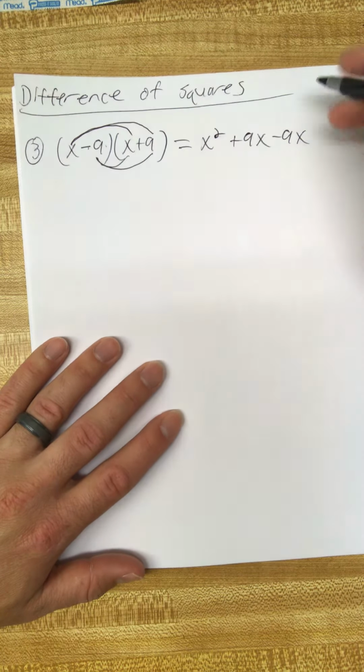So look what happens here. You have positive 9x, minus 9x. It's like you have $9, I take your $9, you have $0. So your final answer is just x squared minus 81. Okay? You don't write 0x. It's unnecessary.